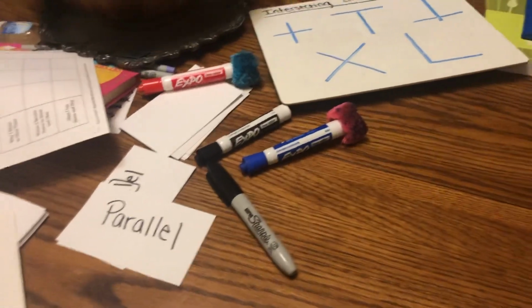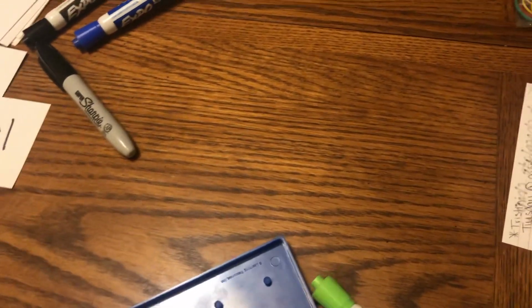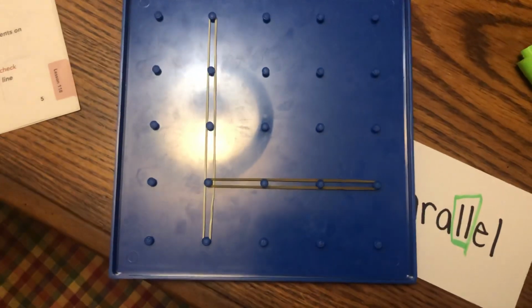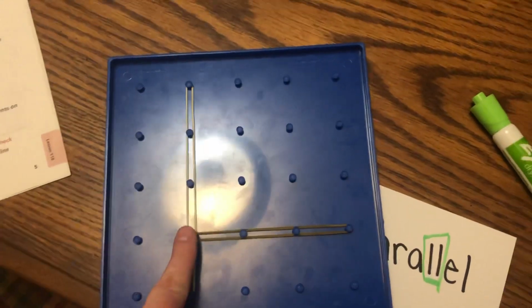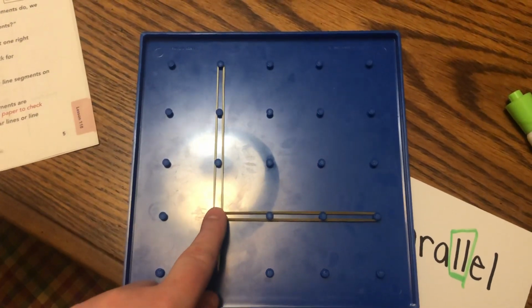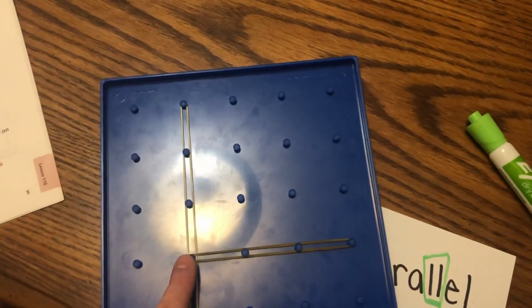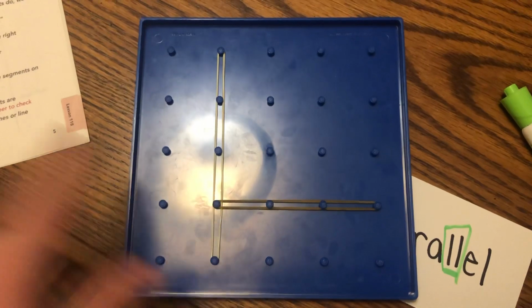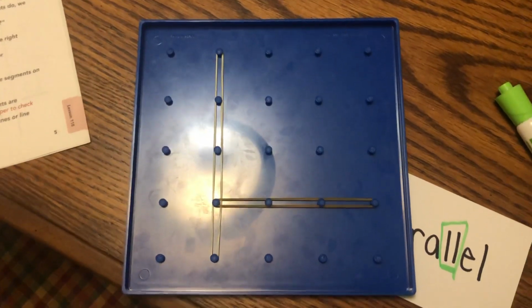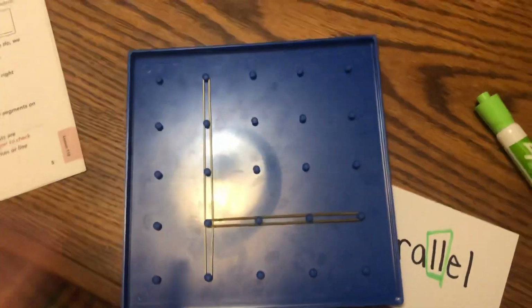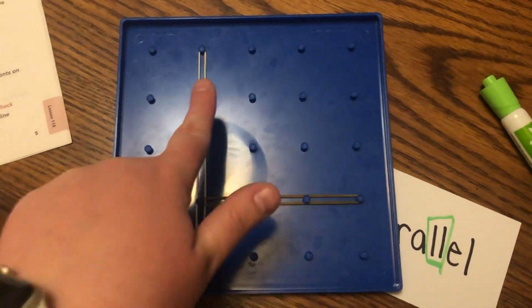All right. So now I want to make, let's see, a line segment that touches on my geoboard. And we've talked about this before, so you should know the name of this. This is called a perpendicular line segment, okay? This point right here is where they meet. This is where they intersect, okay? Mathematicians call this the intersection. So, like when two streets meet, they meet at an intersection. They have an intersection. That's why we say that, because they are meeting like this.